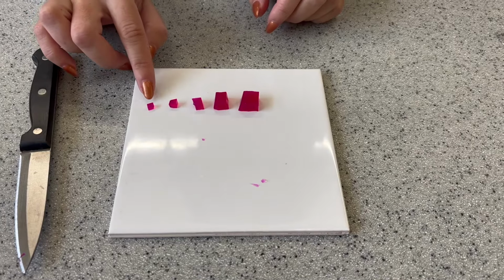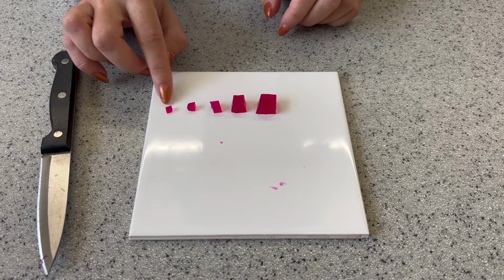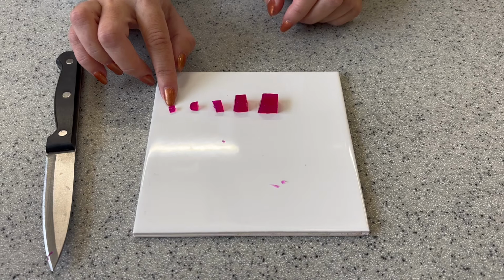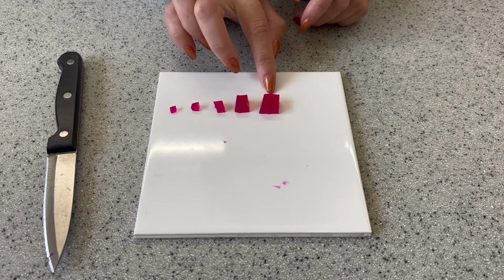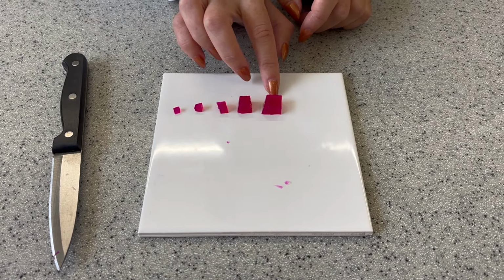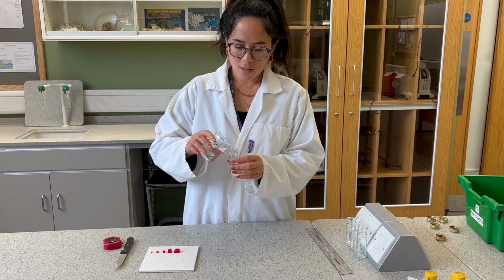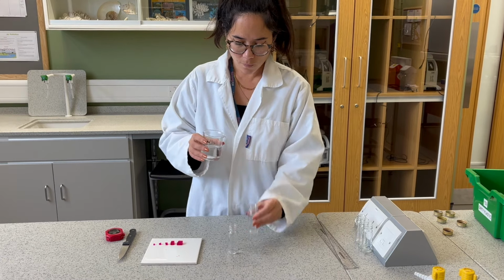So here's my very small agar jelly block. This is representing our amoeba, and it has a very large surface area to volume ratio. This larger block over here is representing our human with a very small surface area to volume ratio. So I'm now going to fill up these glass bottles with some very weak hydrochloric acid.